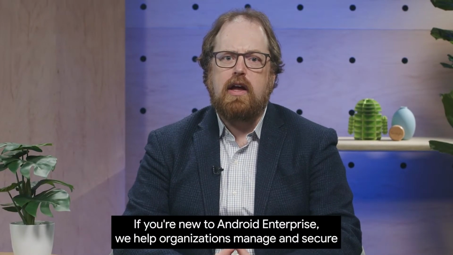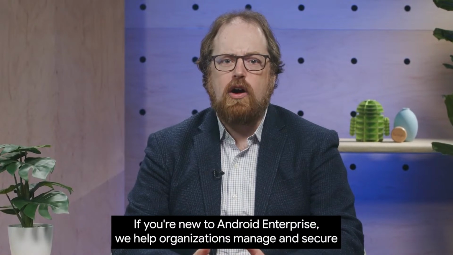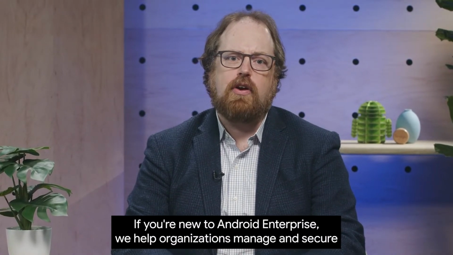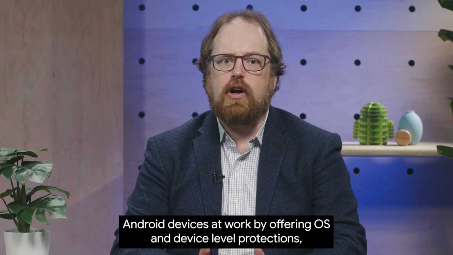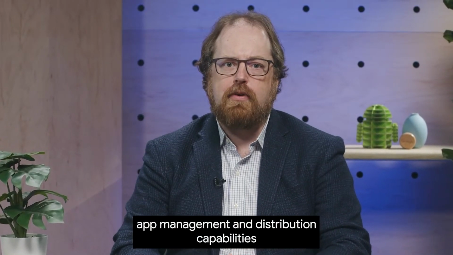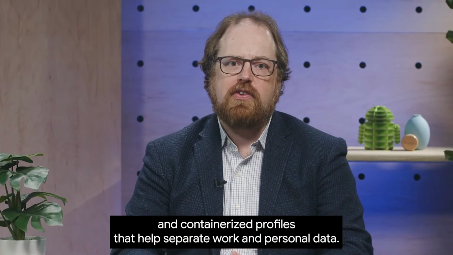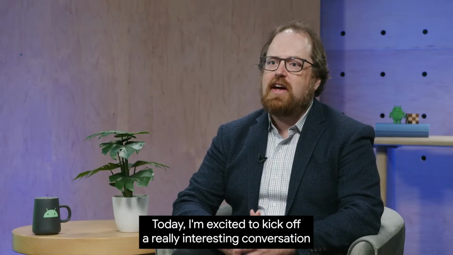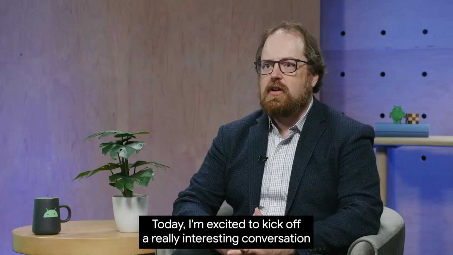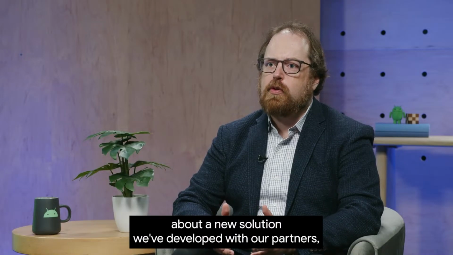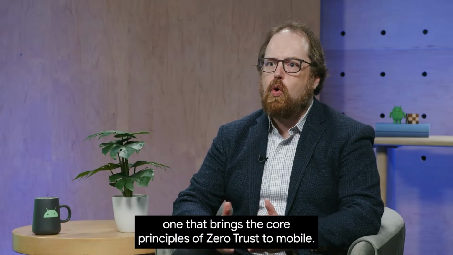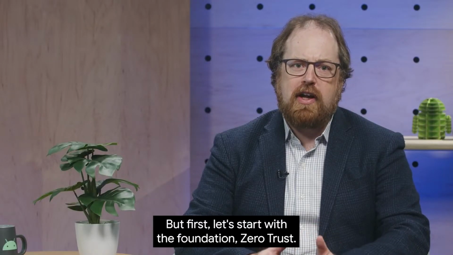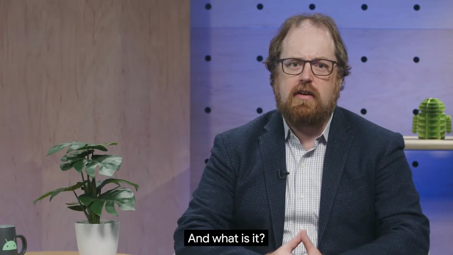Google. If you're new to Android Enterprise, we help organizations manage and secure Android devices at work by offering OS and device-level protections, app management and distribution capabilities, and containerized profiles that help separate work and personal data. Today, I'm excited to kick off a really interesting conversation about a new solution we've developed with our partners, one that brings the core principles of Zero Trust to mobile. But first, let's start with the foundation, Zero Trust, and what is it?